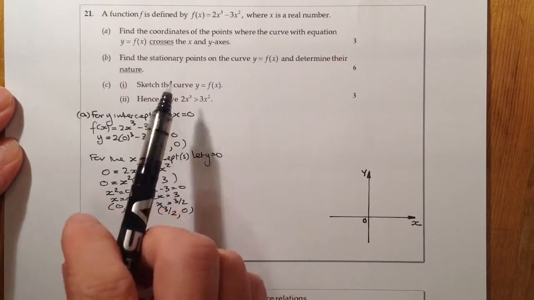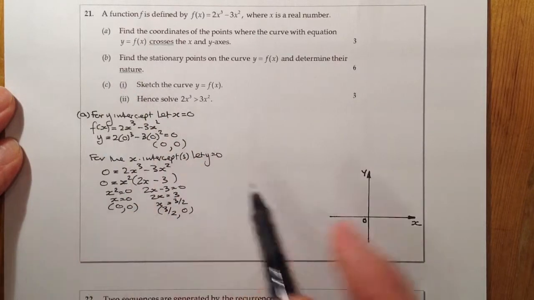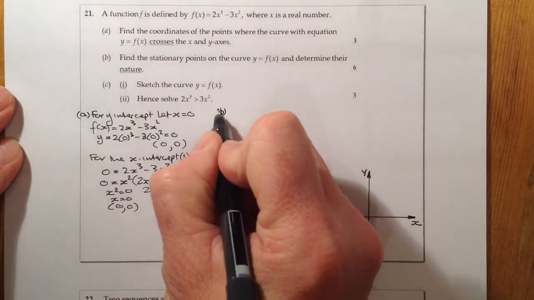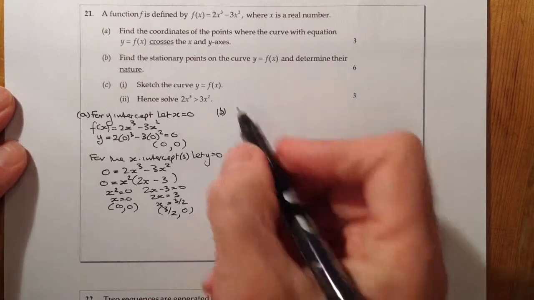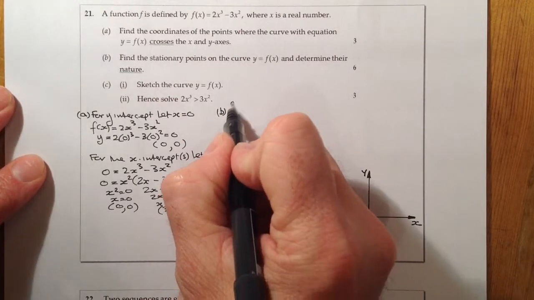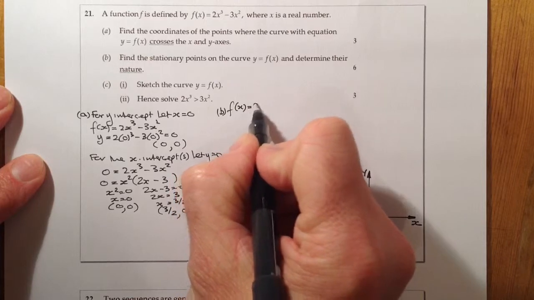Right, so let's go ahead and we'll start with part B. For part B, what we have to do is find the stationary points on the curve and determine their nature. Right, here we go. So what we'll do is we'll start off with the curve.